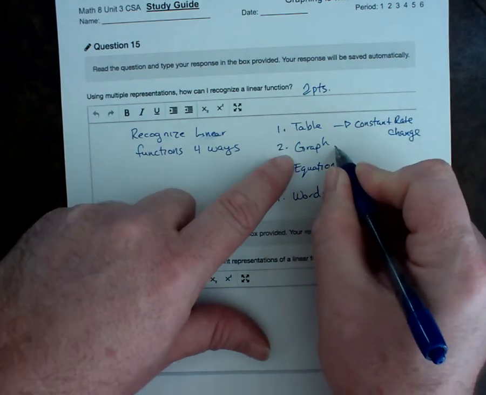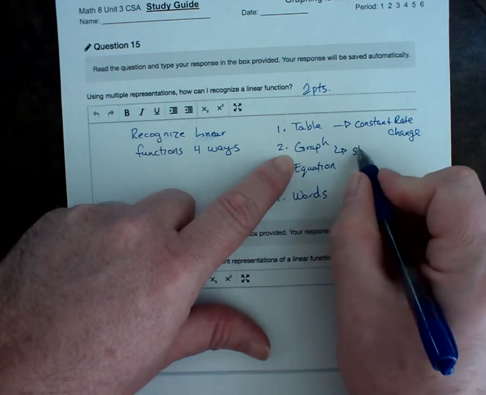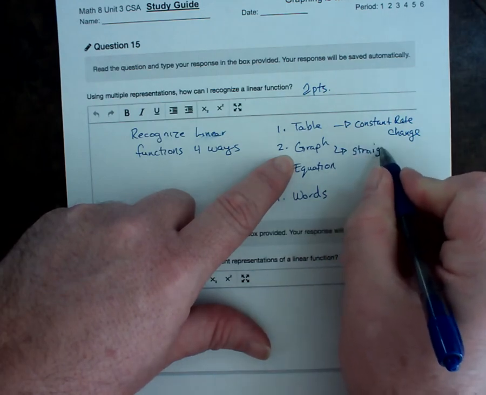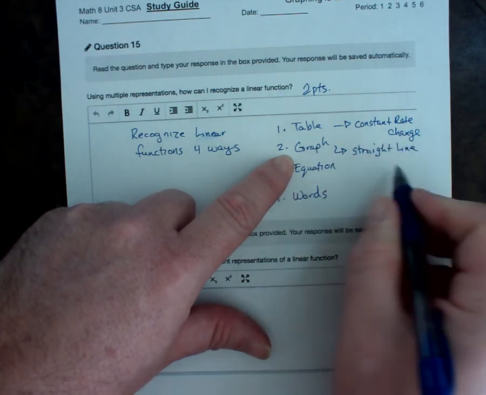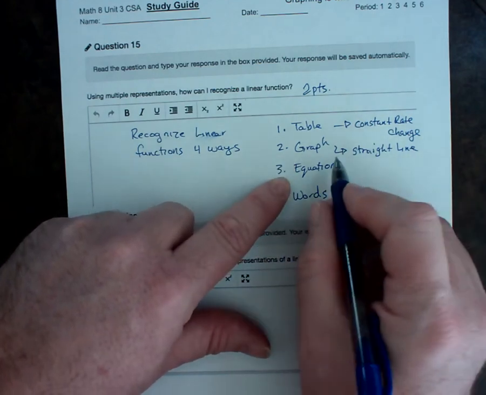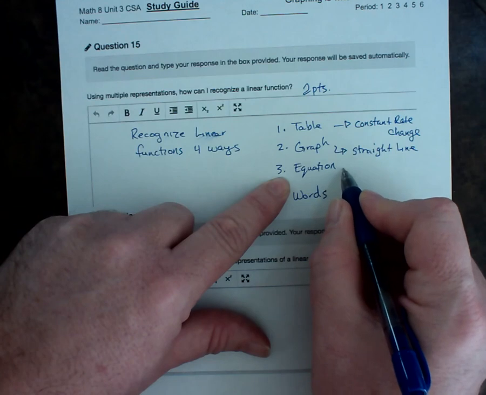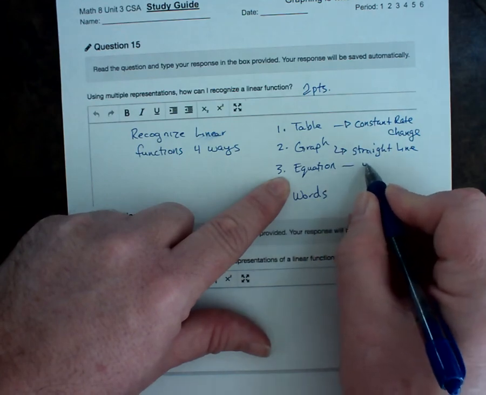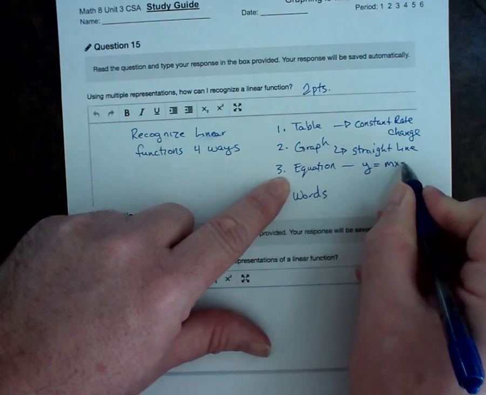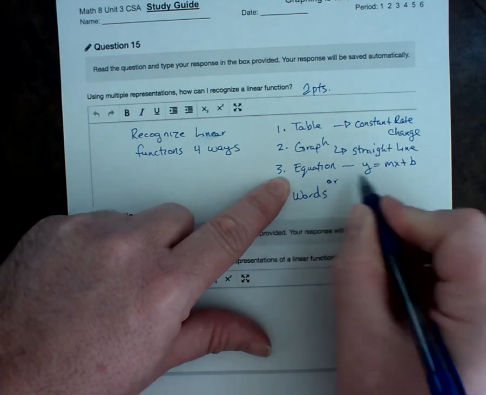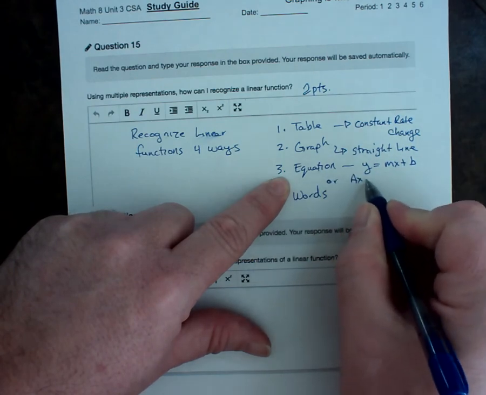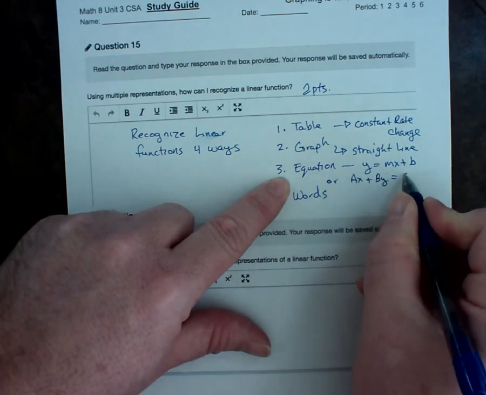All right. In the graph, you have to have a straight line. We didn't talk, it has to be non-vertical. So any diagonal or horizontal line. Equation, there's y equals mx plus b, or standard form, ax plus by equals c.